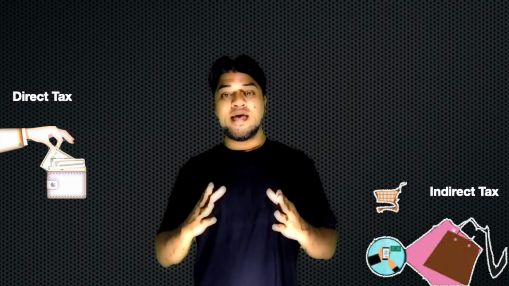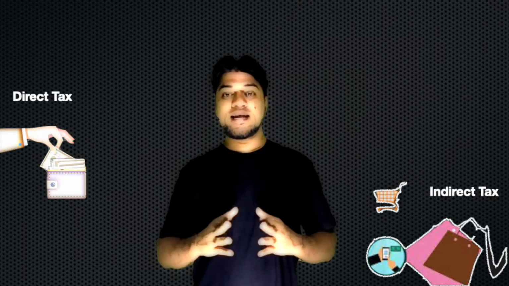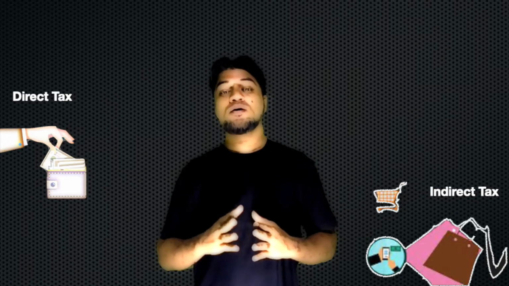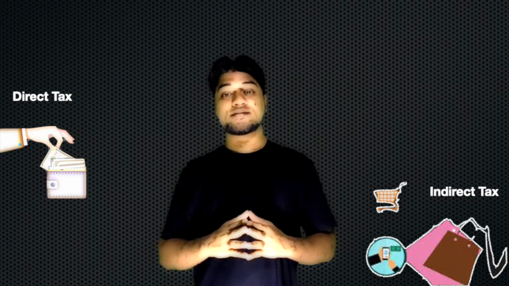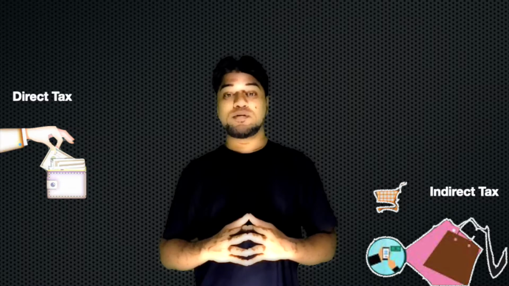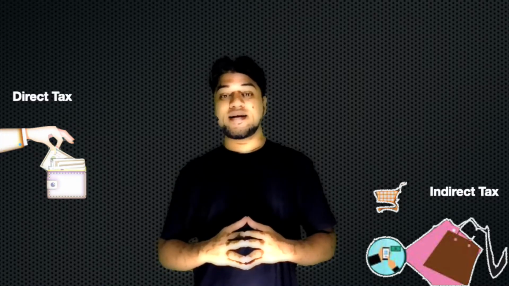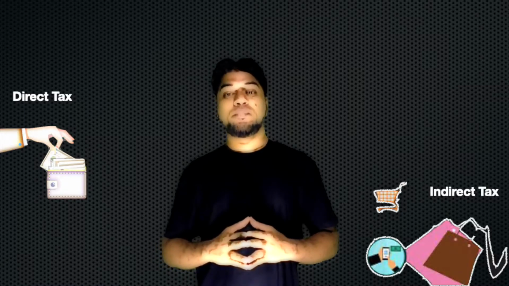Here, there is a need for us to understand the difference between direct and indirect tax. While direct taxes are imposed on incomes and profits, indirect taxes are levied on goods and services. A major difference between direct and indirect tax is the fact that while direct tax is directly paid to the government, indirect taxes are those taxes that can be shifted from one individual to another. It is not levied directly on the income of the taxpayer.